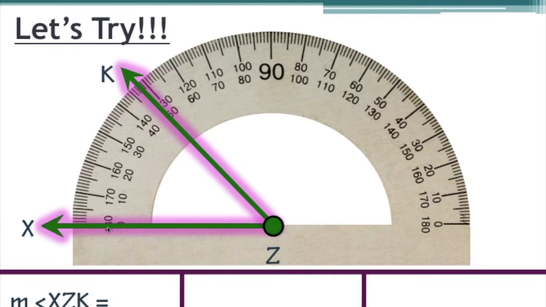So the real question is, which set of numbers on the protractor are we going to use? Are we going to use the inside numbers or the outside numbers? That's where a lot of students get tricked. The answer is we're using the inside numbers, and the reason why is because we're going through 0 here, and that tells us where to start. So we'll go from 0 to 10, 20, 30, 40, that's this line here, 41, 42, 43, 44, 45, 46, 47. It's right on the next one, so the measure of this angle is 48 degrees.